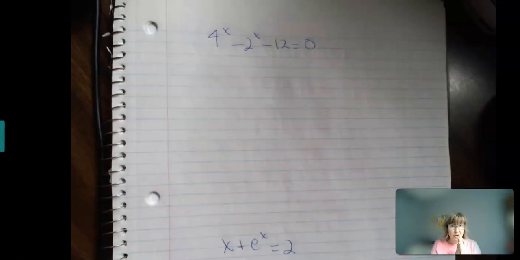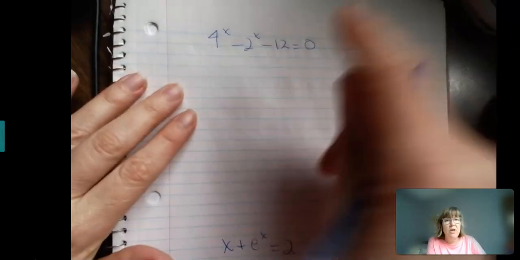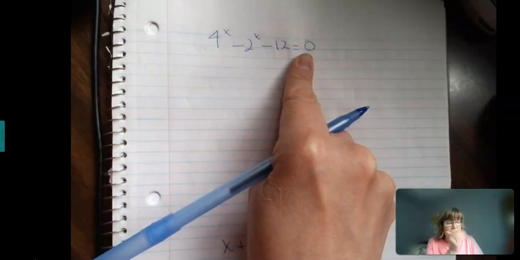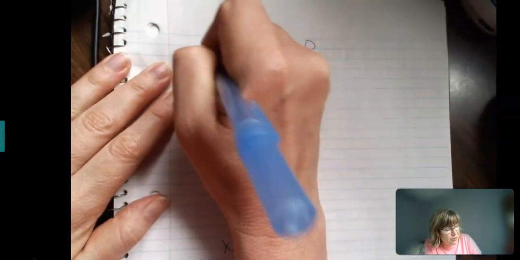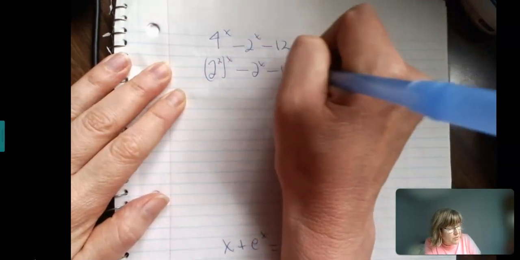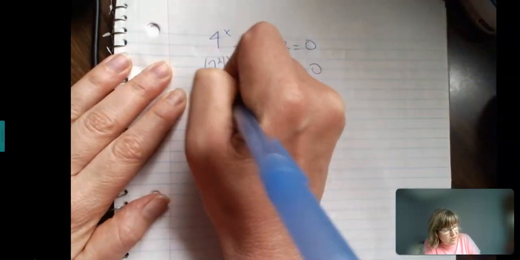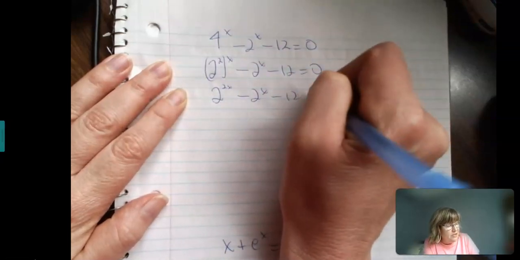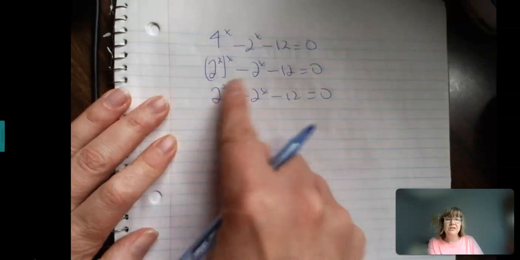Okay, I want to do a couple weird ones quick and just show you a U sub. Some of this will come up in calculus. So this one kind of looks like a quadratic. If you look at this, this is really 2 squared x minus 2 to the x minus 12 equals 0. So I could write that as 2 to the power you multiply. And you're like, I have no idea what to do. Okay, but it looks like a quadratic.